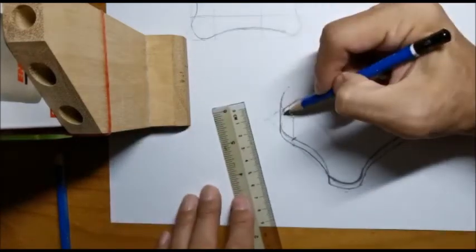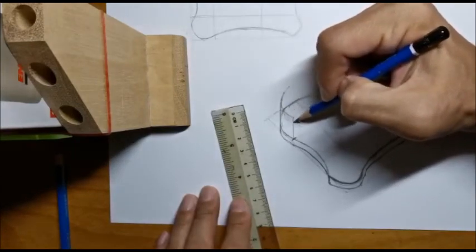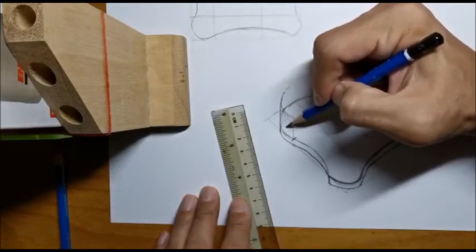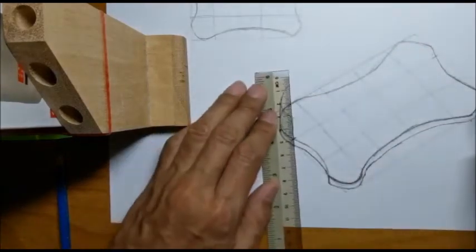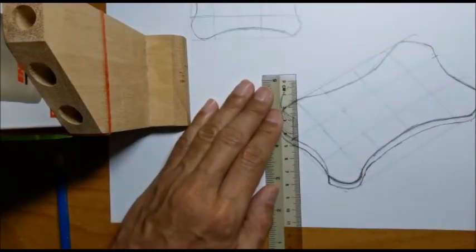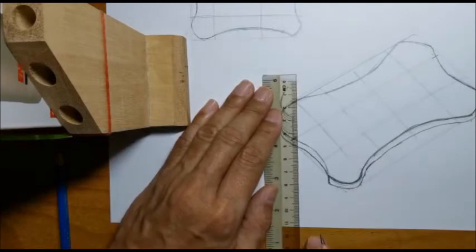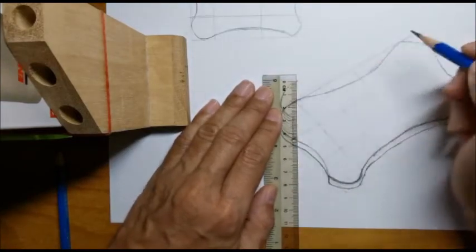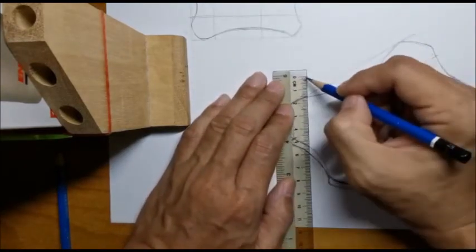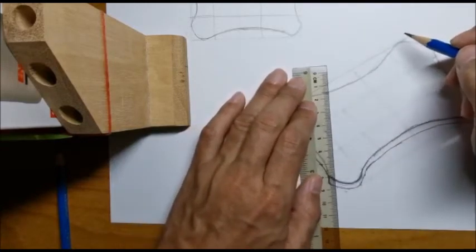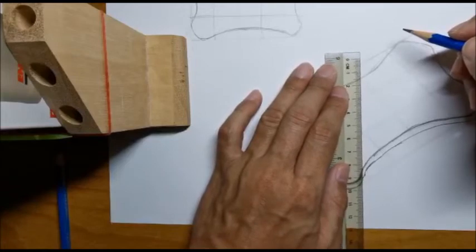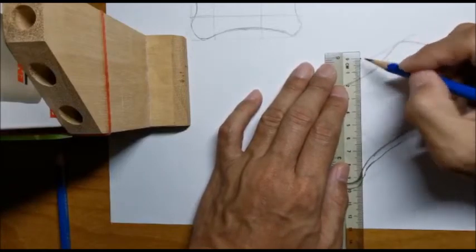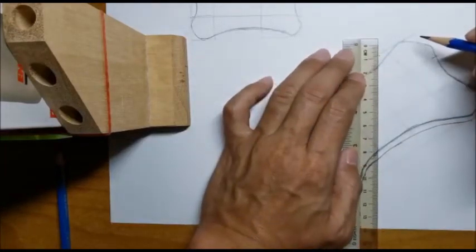So basically the barrier should look, if I were to shade it a little bit, following the curvature, it should look something like that. Alright, 15 mm again, 90 degrees, 15 mm, put a dot, 15 mm, put a dot. Make sure that it is 90 degrees down here, roughly there, 90 degrees.